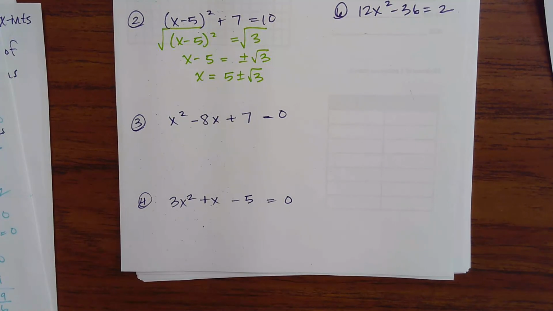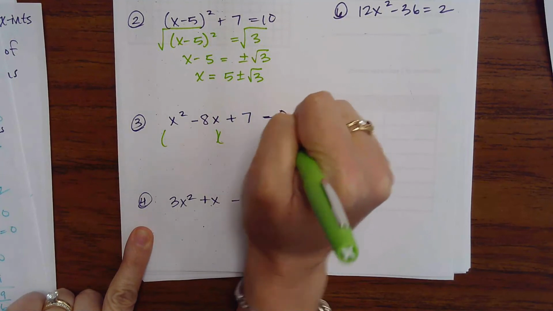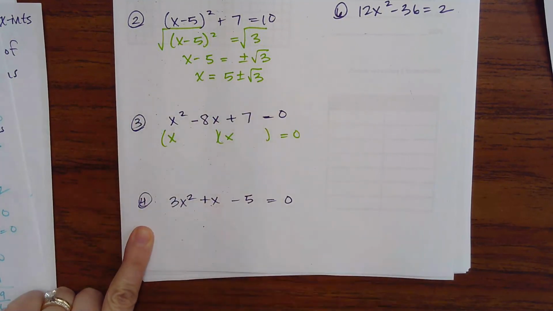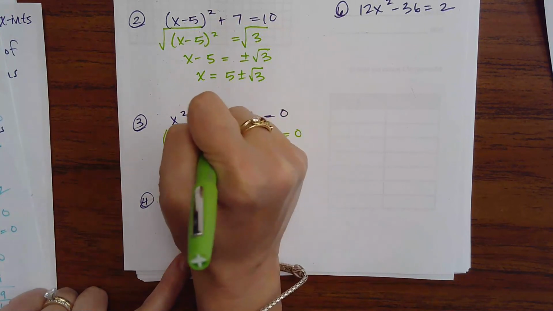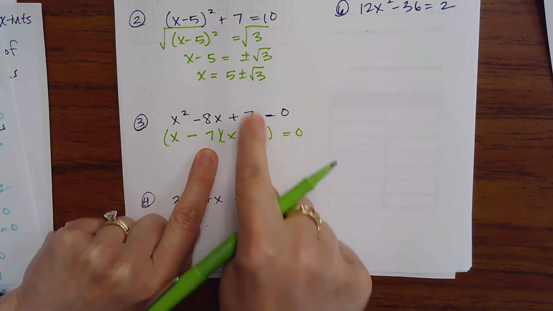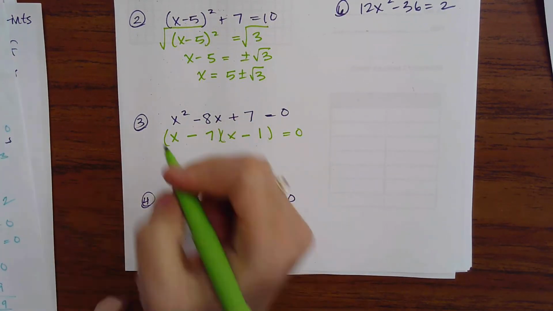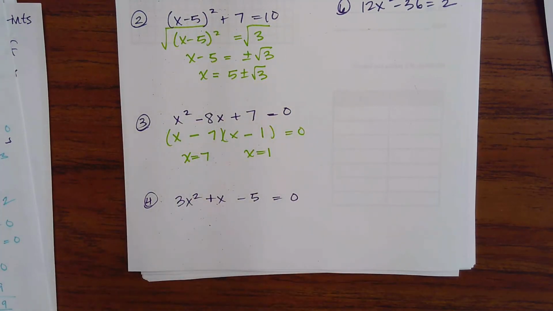You have two options, quadratic formula, factoring. So let's try factoring. So x and x. Do we have numbers that multiply to positive 7 that add to negative 8? There's only one set of factors for 7. It's 1 and 7. And if I make them both negative, they would add to negative 8, but multiply to positive 7. So I get x equals 7 and x equals 1 are my solutions.